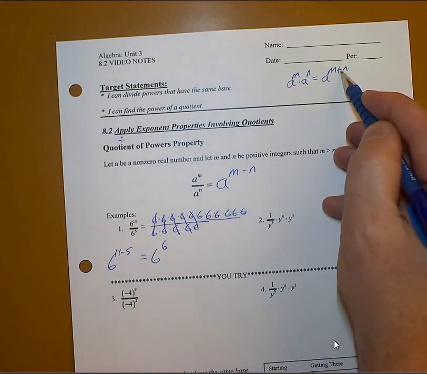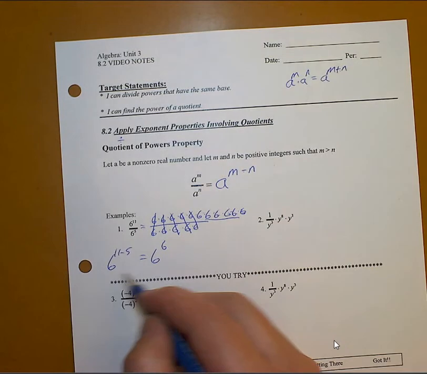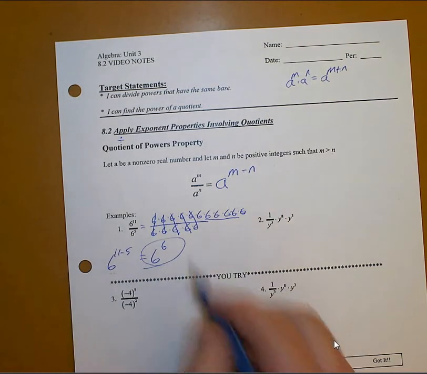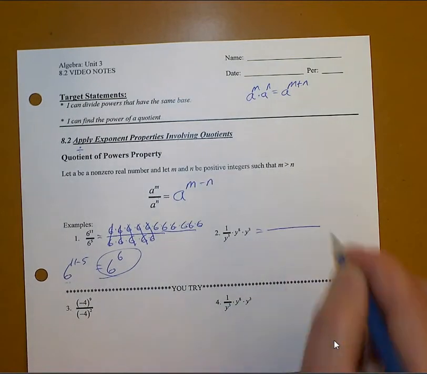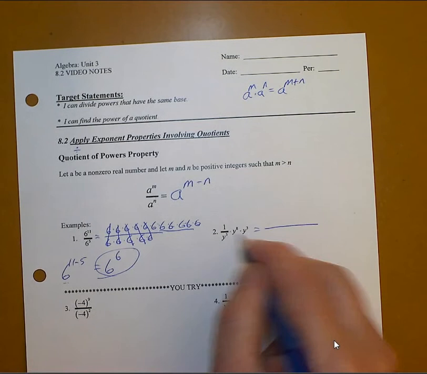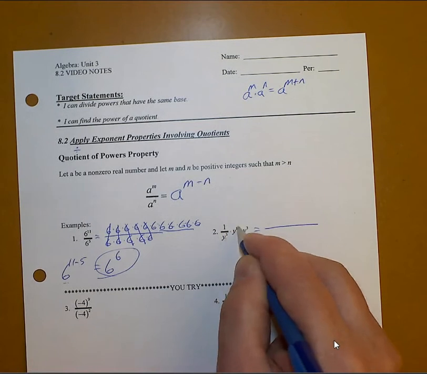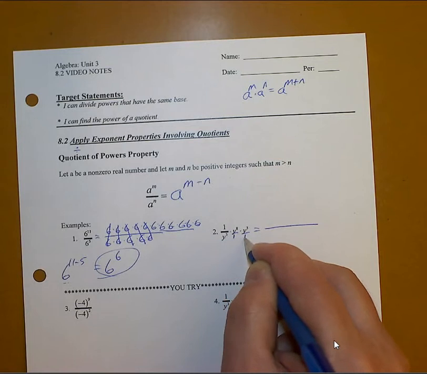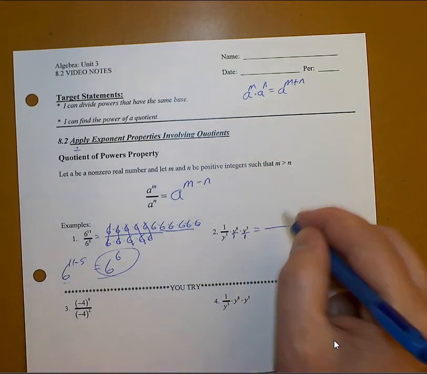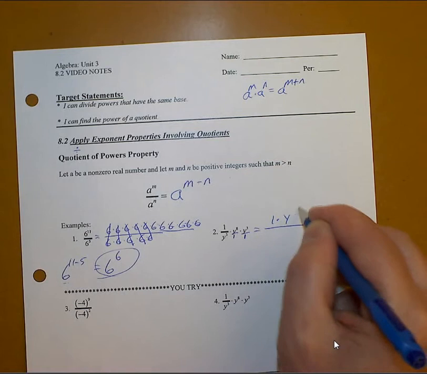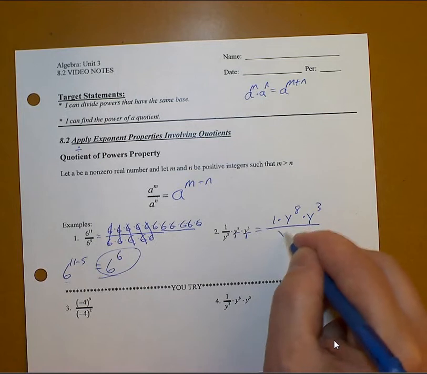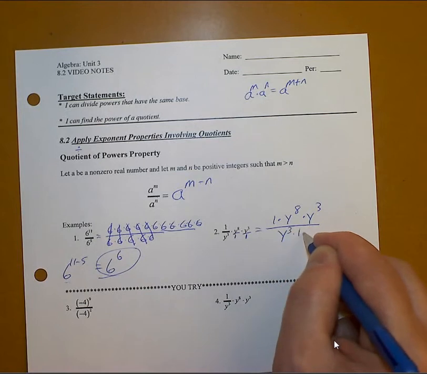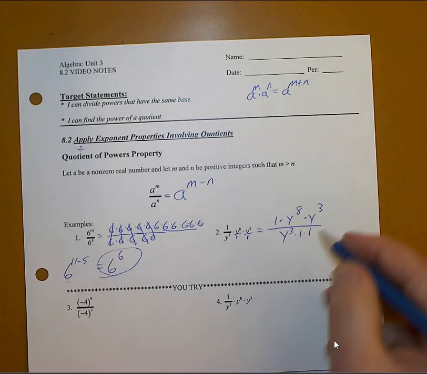Okay? So we're going to do it this way. We're not going to write all these out. All right? So let's take a look at this one. Number 2. y to the 8th times y to the 3rd over y to the 3rd. Well, I can put that over 1, and y to the 3rd I can put over 1. So I'm just going to rewrite this as one big fraction: 1 times y to the 8th times y to the 3rd, all over y to the 3rd times 1 times 1. Okay, the 1's really don't matter.